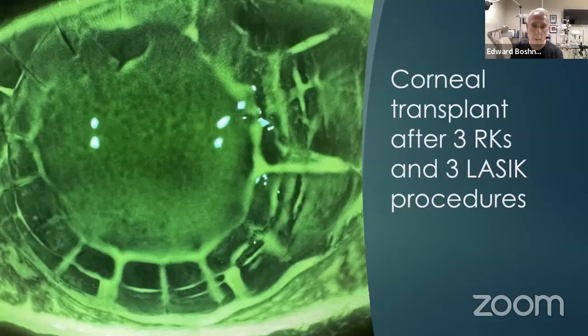Here's an eye that underwent 3 RK surgeries over 30 years ago, 3 separate RK surgeries, followed by 3 separate LASIK surgeries many years later, followed by a corneal transplant surgery about 8 months ago. You can see the cuts, you can see the outline of the LASIK flap.